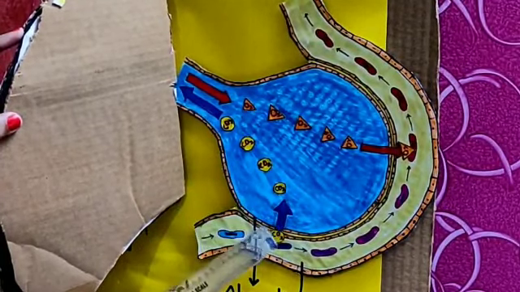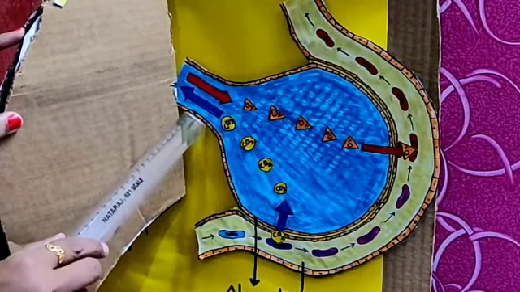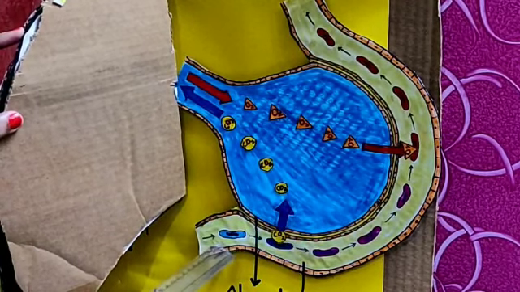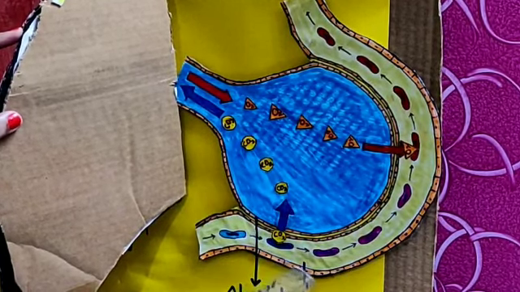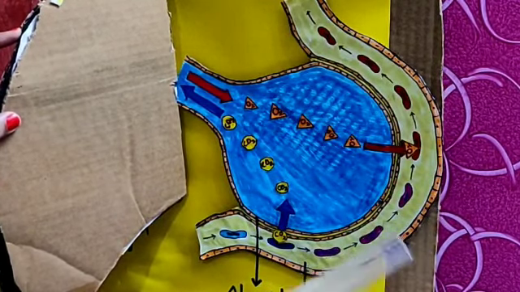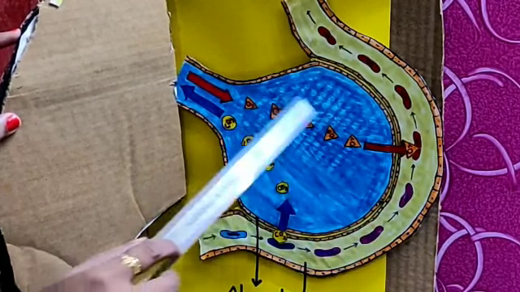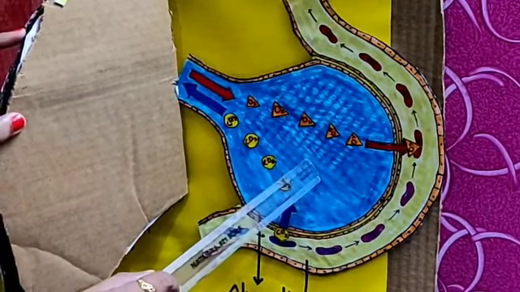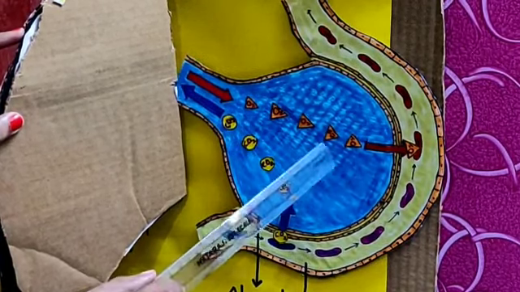If you see the structure of this alveolus, it is covered by a single layer of cells. And even the blood capillaries are also covered by a single layer of cells. So we can see this. The space inside this alveolus is called the alveolar cavity.